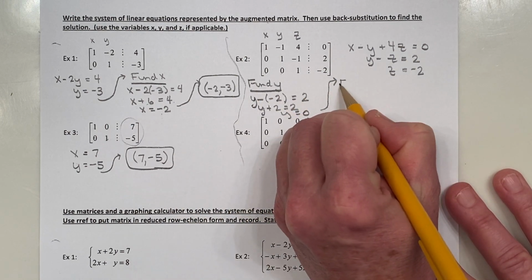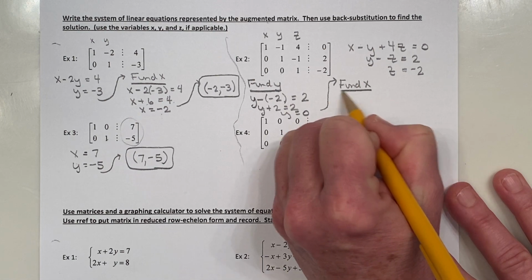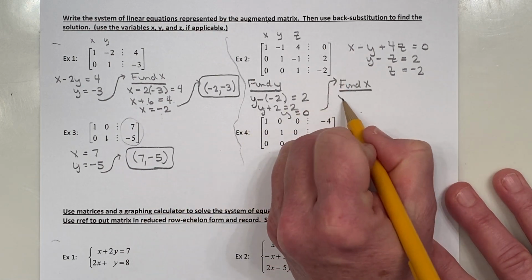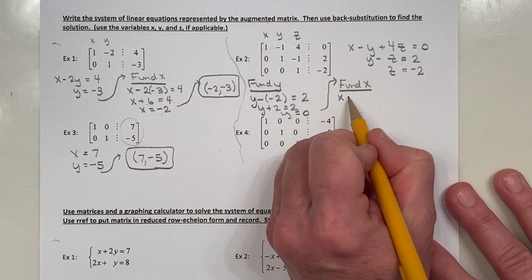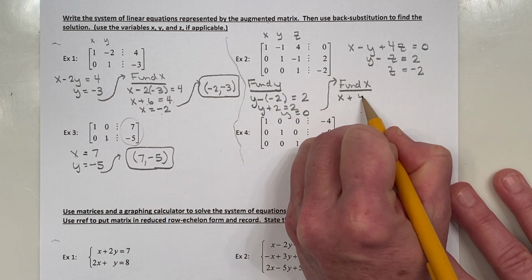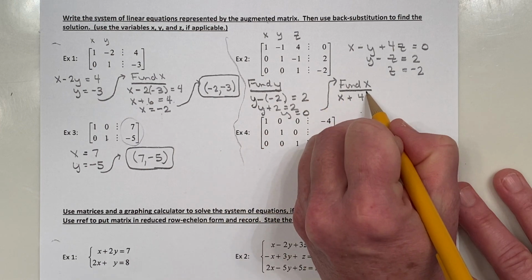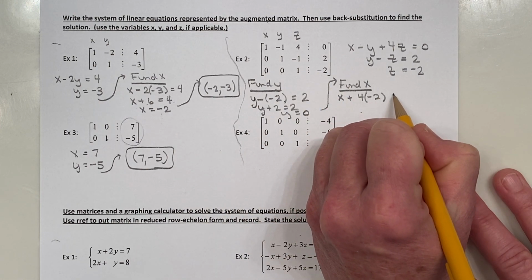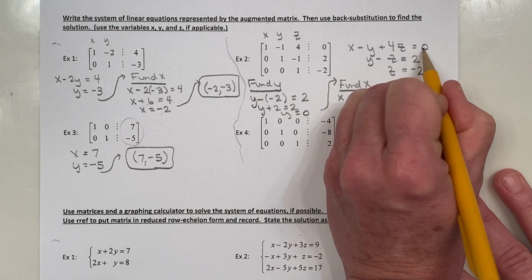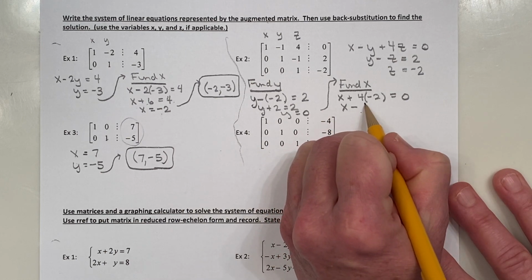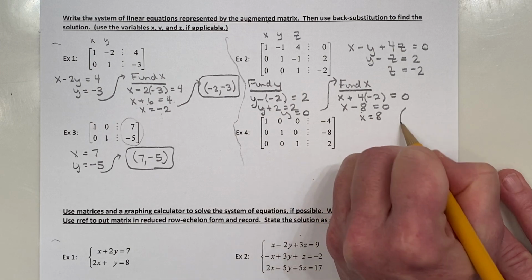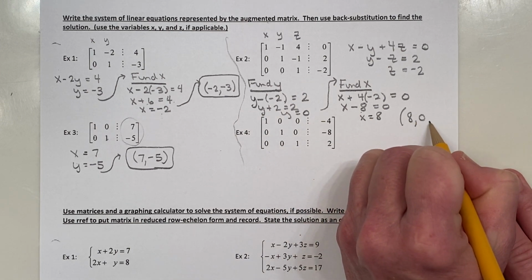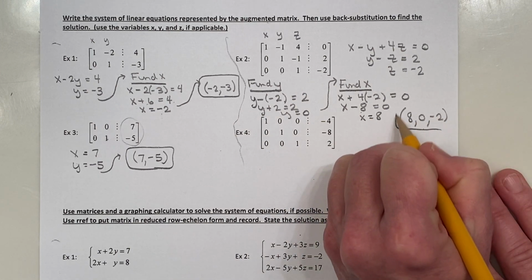And let's find x. So x minus y, y was 0, so minus 0, don't need it. Plus 4 times z, z was negative 2, and that's supposed to equal the 0 up here. So x minus 8 equals 0. Add an 8 to the other side. x equals 8. Our ordered triple is 8, 0, negative 2.